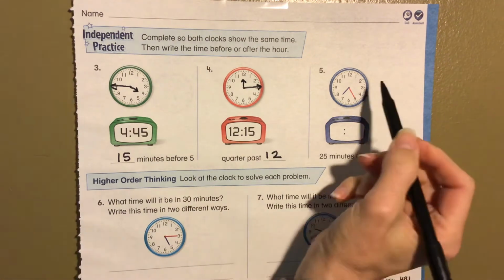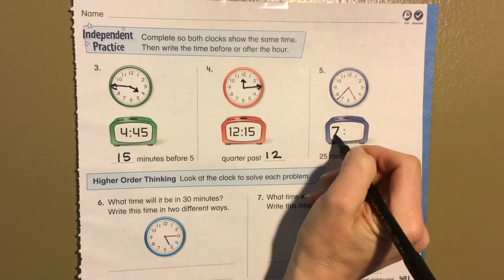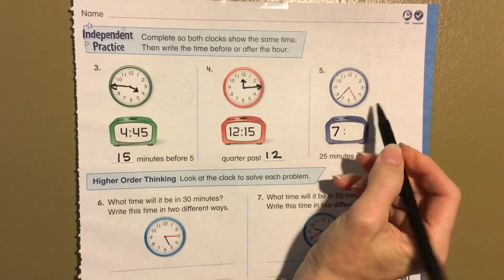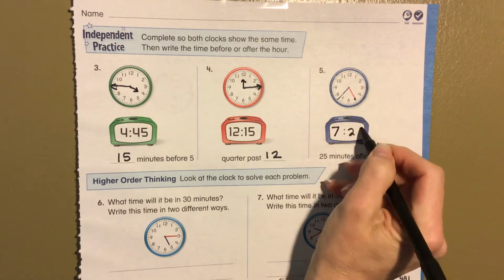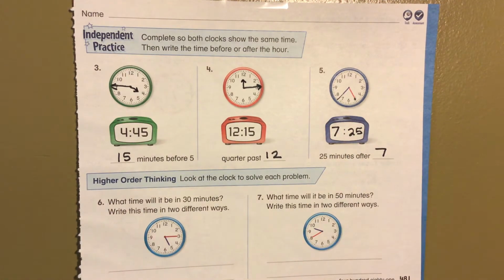Okay, number 5. We have our clock here. Let's see what time it is. It's between the 7 and the 8. So we know we go to the smaller number. And our minute hand is pointing to 25. So it's 25 minutes after what time? 7 p.m.